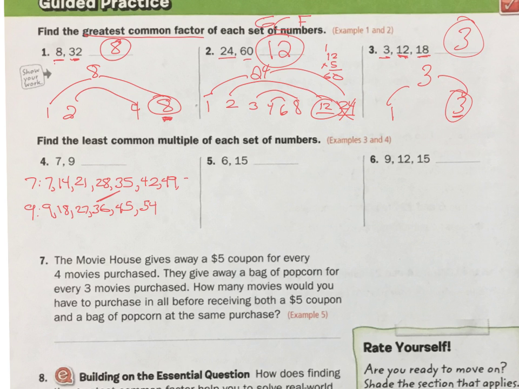49, 56, and the next one would be 63. Okay, I'm going to stop there. 54. Next one would be 63. Ooh, nice. Finally got something in common. So, my least common multiple of both 7 and 9 is 63.